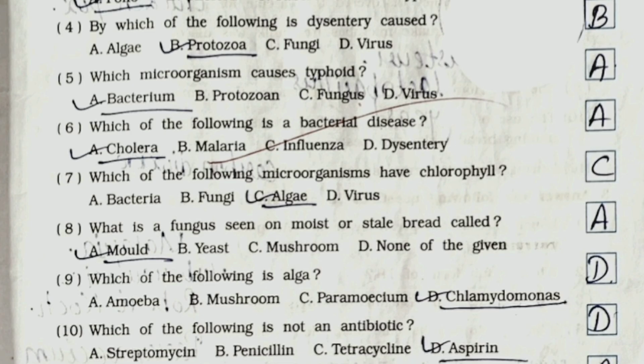Fourth, by which of the following is dysentery caused? It's option number B, protozoa. Fifth one, which microorganism causes typhoid? It's option number A, bacterium. Sixth, which of the following is a bacterial disease? It's option number A, cholera. Seventh, which of the following microorganisms have chlorophyll? It's option number C, algae.